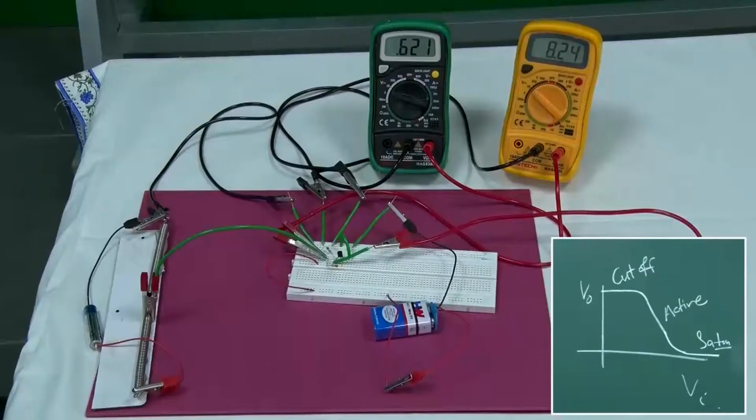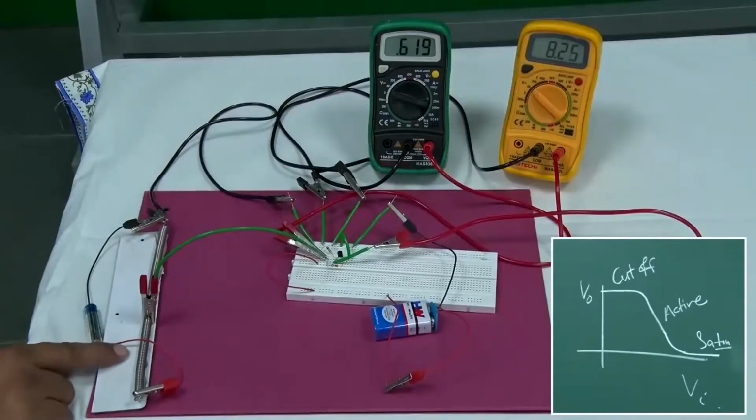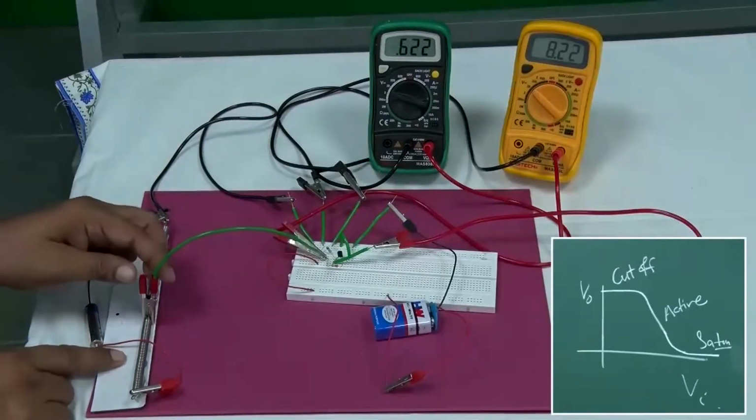But the input voltage that I am supplying from my battery, from this potential divider that I had made, is 0.620 at this time, and the collector voltage is 8.26. So, it is going down. Now we are reaching that active region.